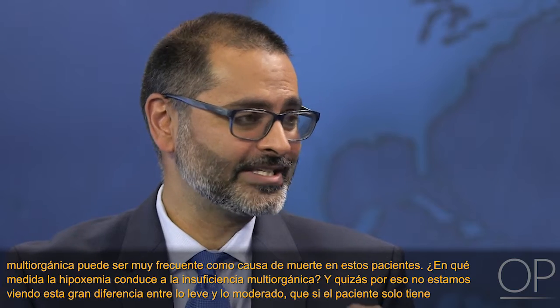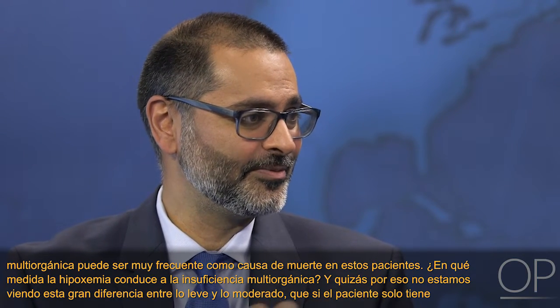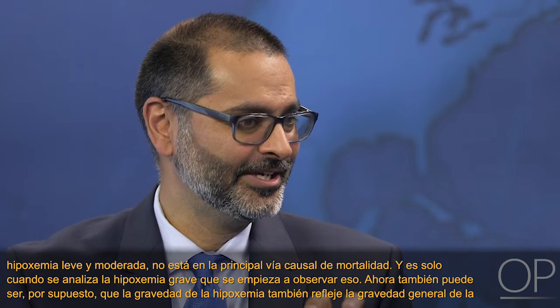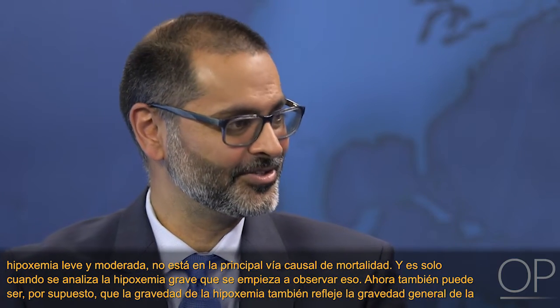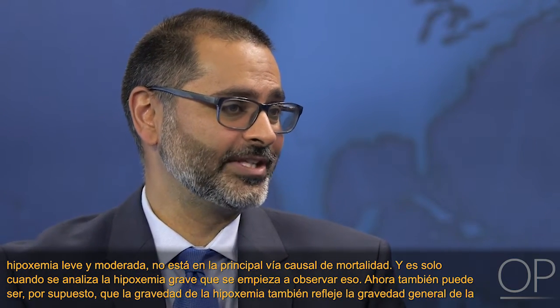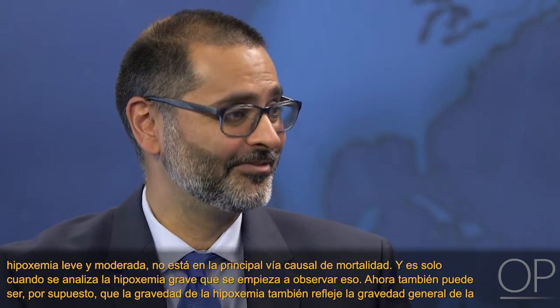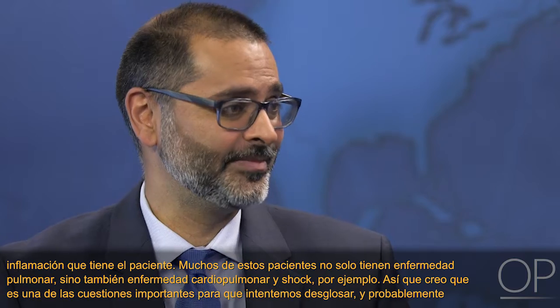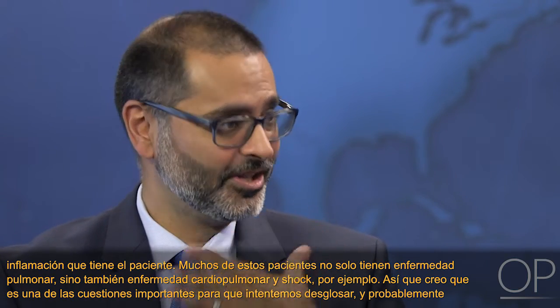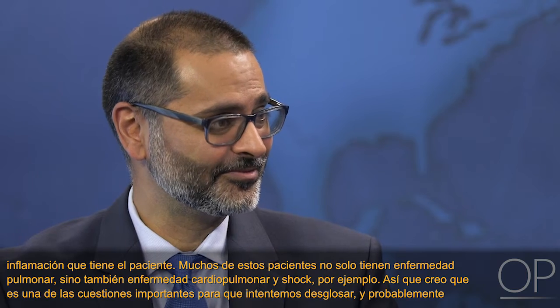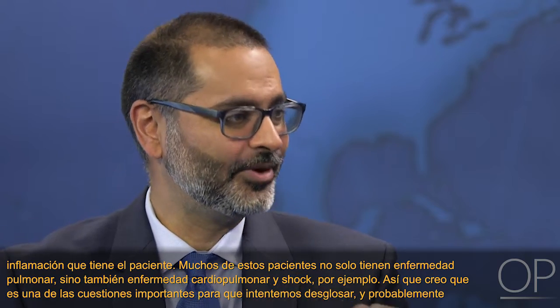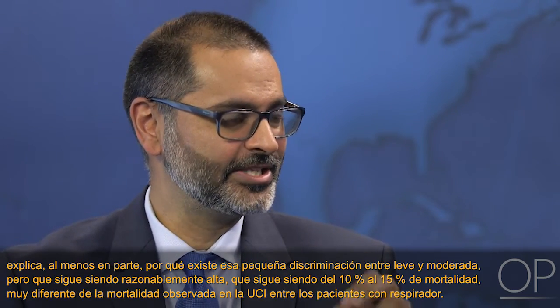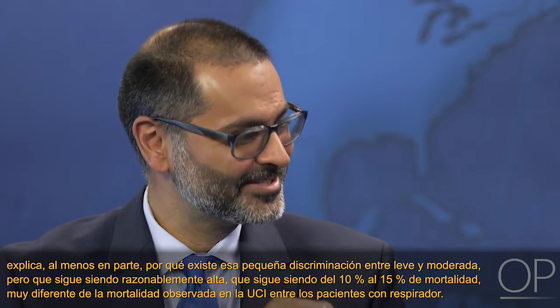And perhaps that's why we're not seeing this big difference between the mild and moderate, that if the patient only has mild and moderate hypoxemia, it's not in the ultimate causal pathway for mortality, and it's only when you get to the severe hypoxemia that you start to see that. Now, it may also be, of course, that the severity of the hypoxemia is also reflective of the overall severity of inflammation that the patient has. Many of these patients have not just lung disease, they have cardiopulmonary disease and shock, as an example. So I think that's one of the important issues for us to try to decouple, and probably explains, at least in some part, why there's that little discrimination between mild and moderate, but that it's still reasonably high.